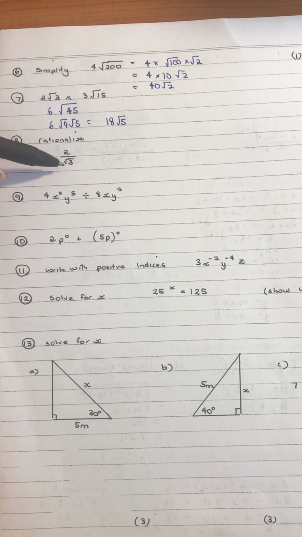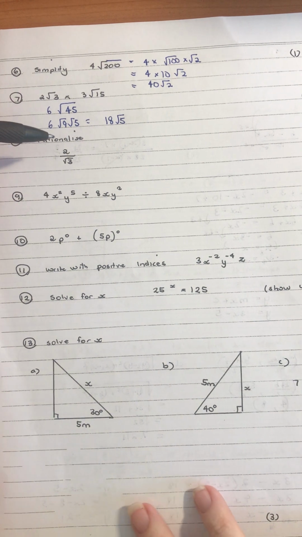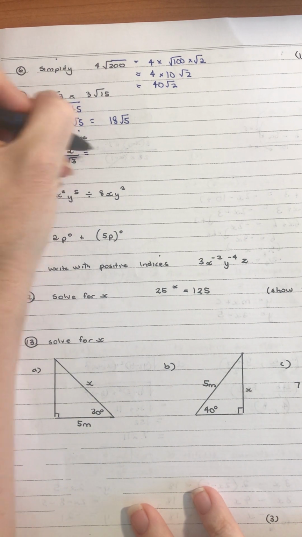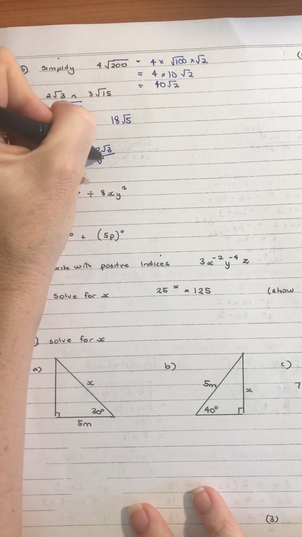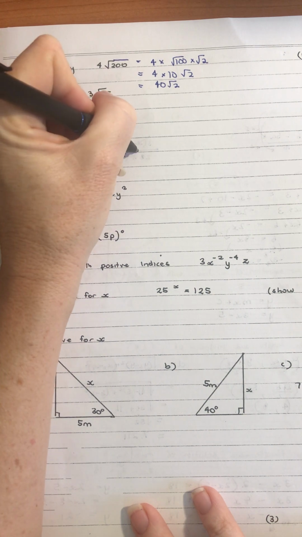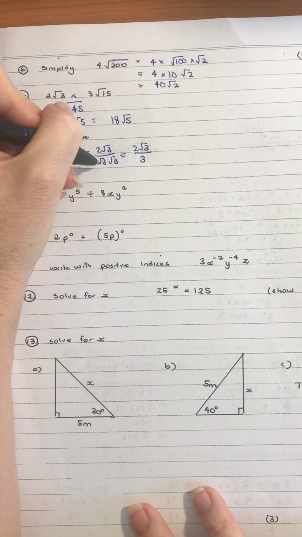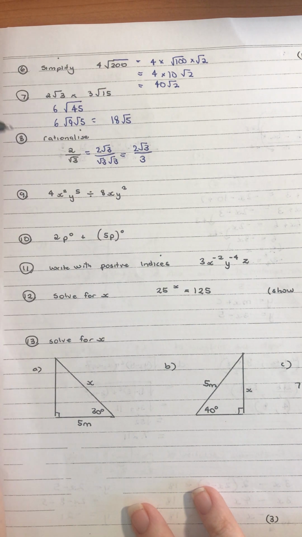When we're rationalising it, it means we don't want a surd on the bottom, on the denominator, so we need to multiply the top and the bottom by root 3. So we end up with 2 root 3 over 3, because root 3 times root 3 gives us 3.